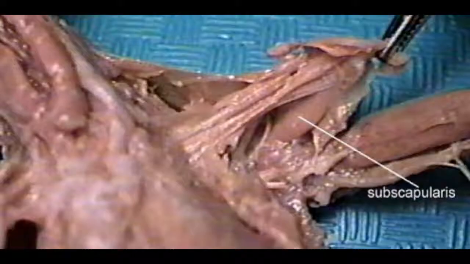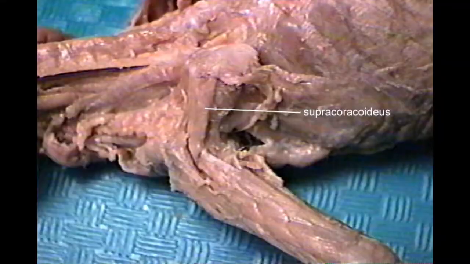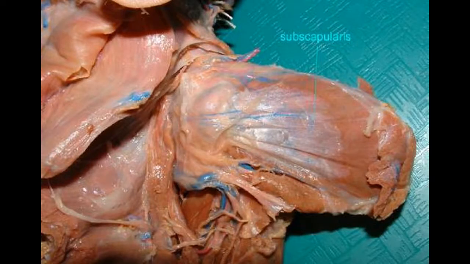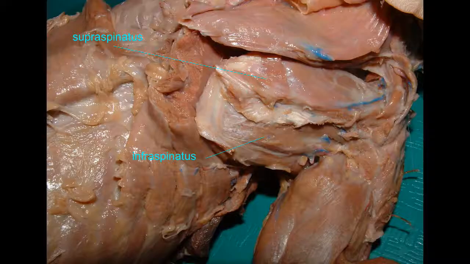laterally rotates the arm. This alligator possesses a subscapularis on the medial surface of its scapula and a single muscle, the supracoracoideus, on the lateral surface of its scapula. This opossum, as indicative of a primitive mammal, possesses not only a subscapularis on the medial side, but then the supraspinatus, the infraspinatus, and the teres minor on the lateral surface of the scapula.